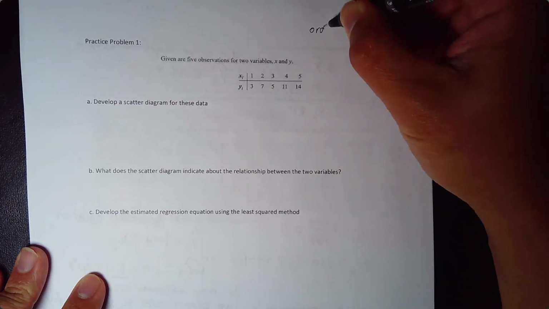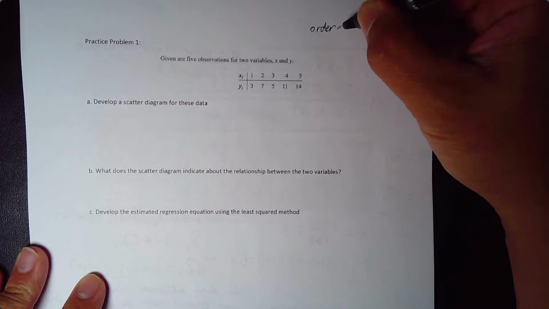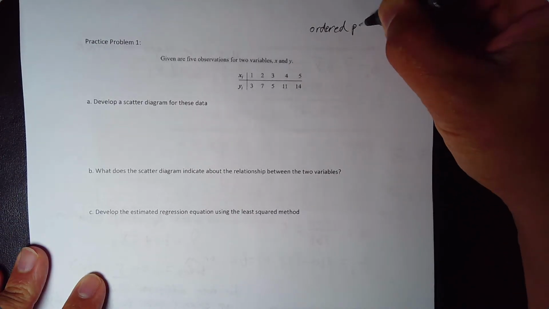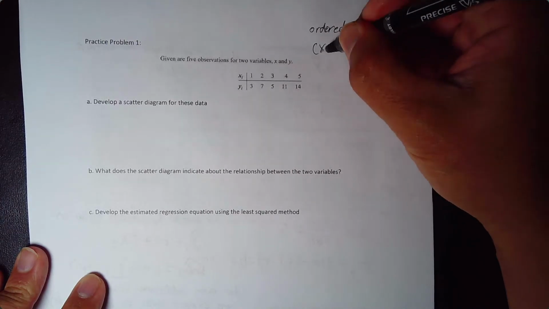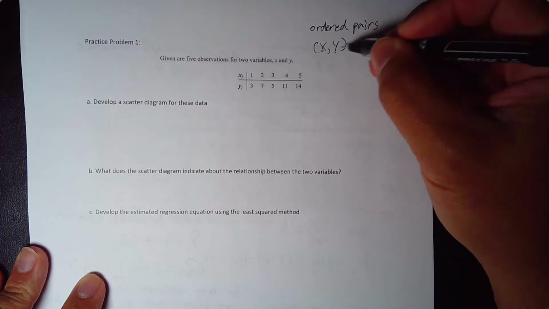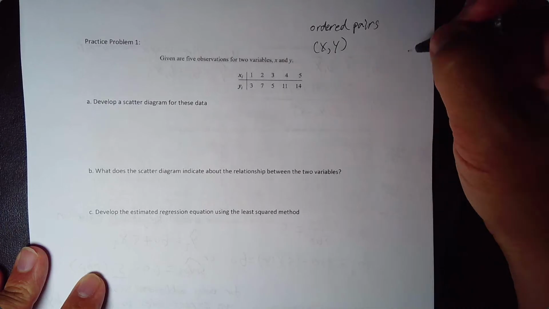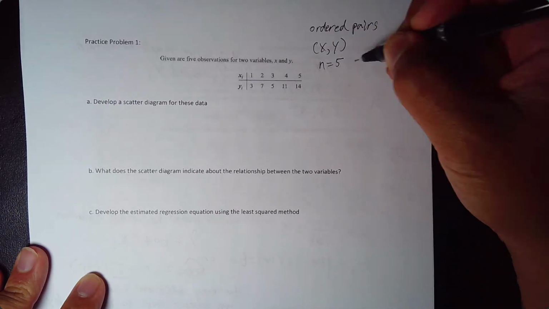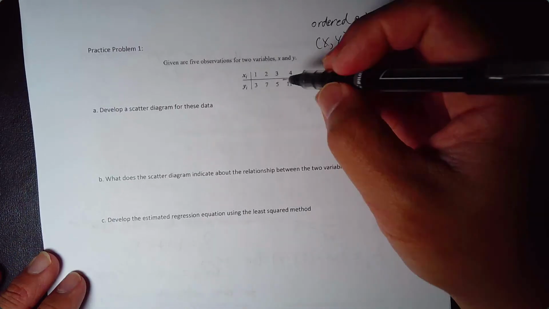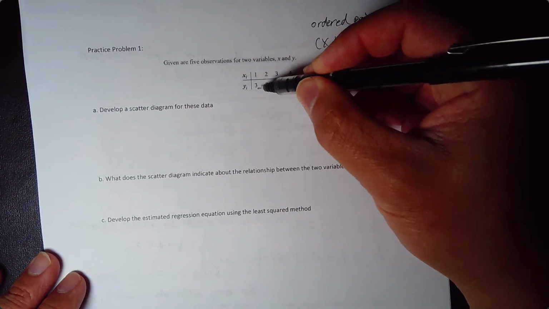Most of you probably remember this from your algebra class, ordered pairs, but no problem. An ordered pair just means X and Y, just means that there are 2 variables that come together. Here we have a sample size of 5, and for every observation we have two variables.